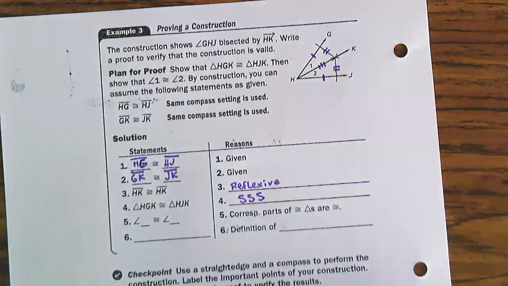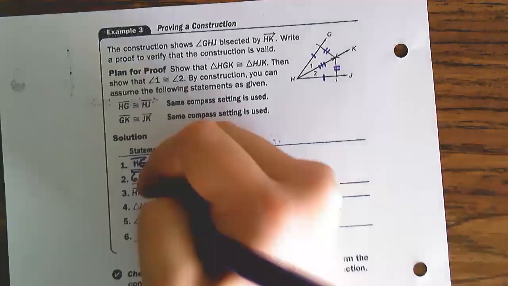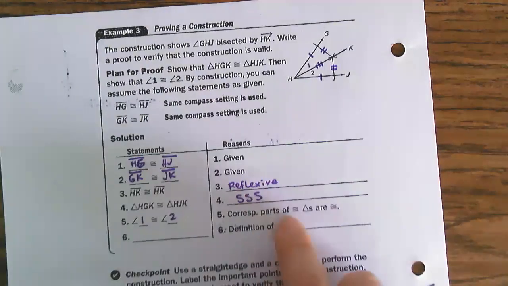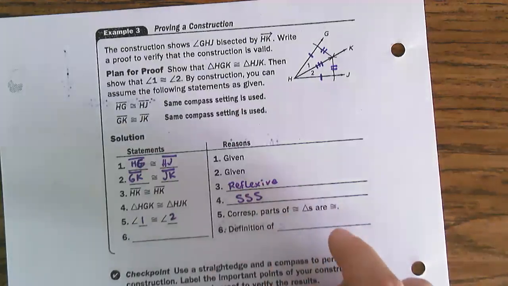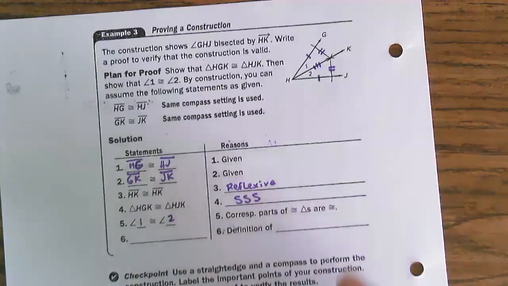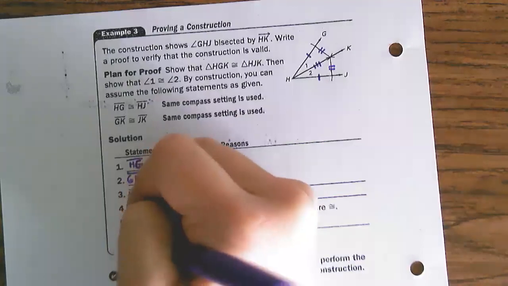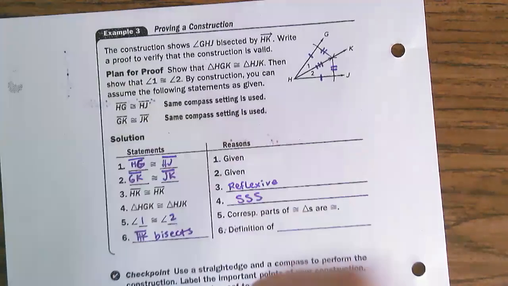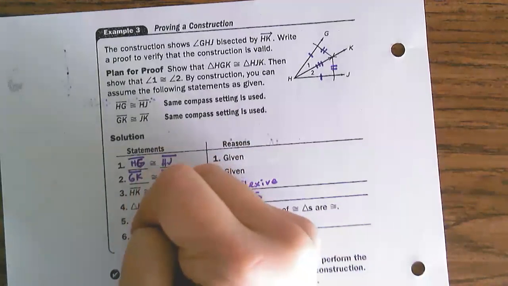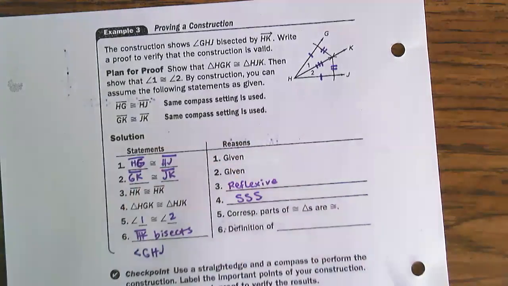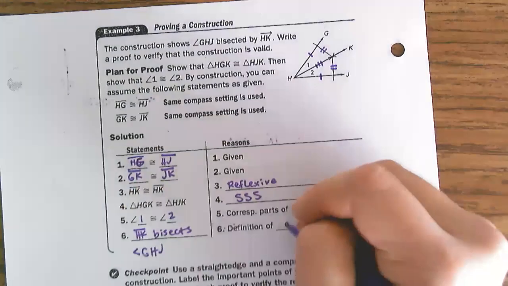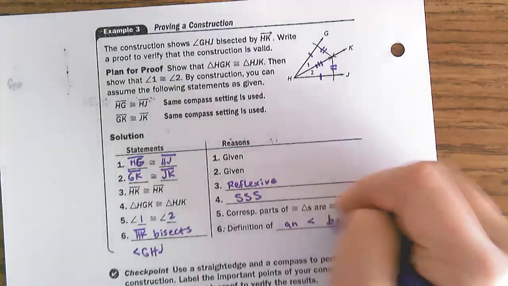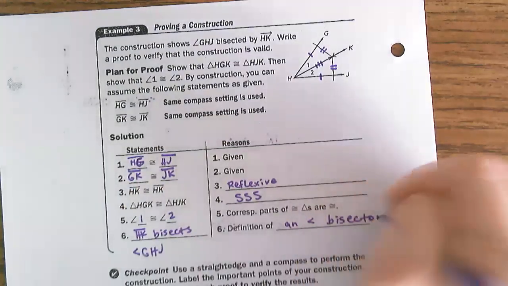Oh, so which angle can we say is congruent? Angles 1 and 2, because corresponding parts of congruent triangles are congruent. So HK bisects angle GHJ. And that is the definition of an angle bisector. So we were proving that that actually worked.